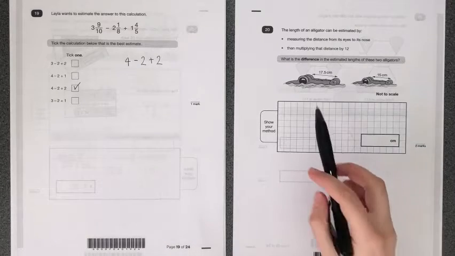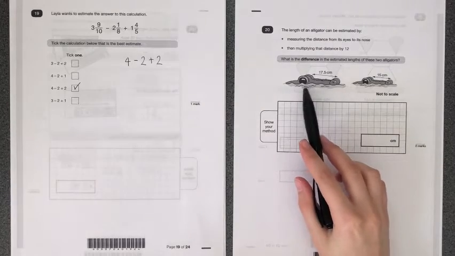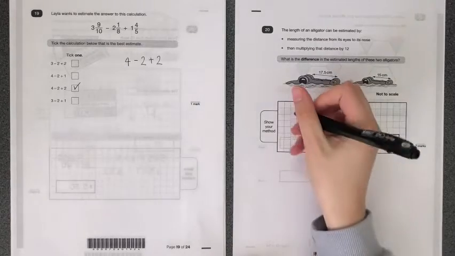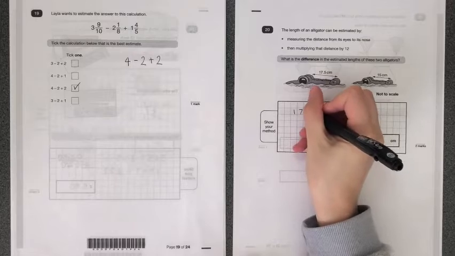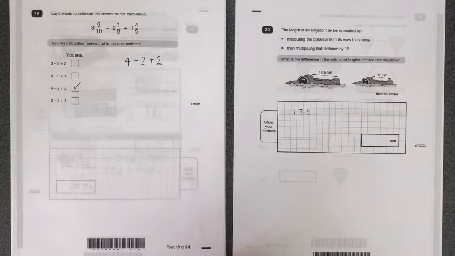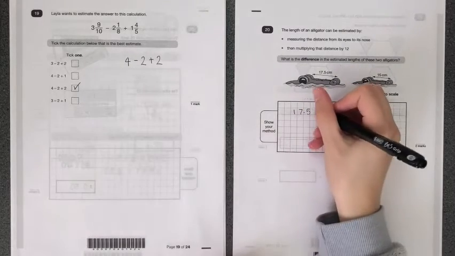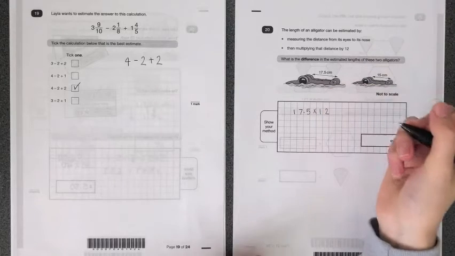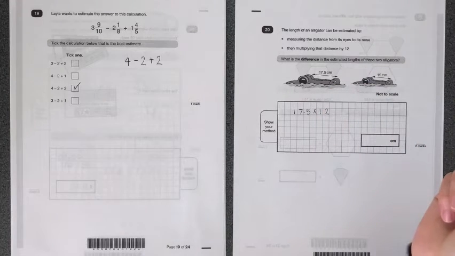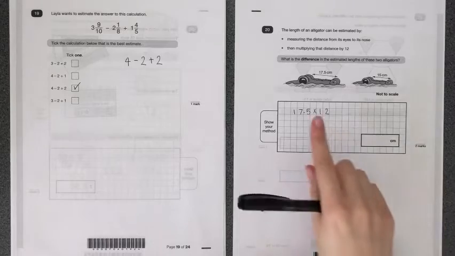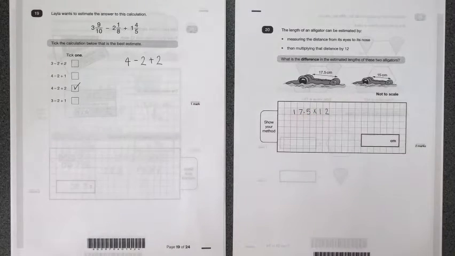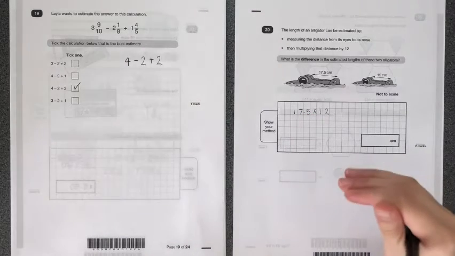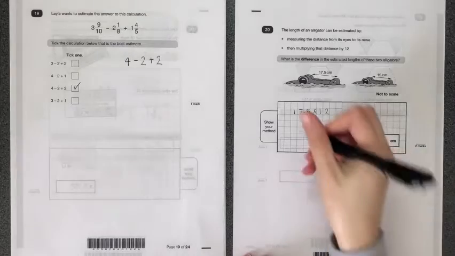So that is the distance from its eyes to its nose, 17.5. And we are told that if we times that by 12, we get our estimate for the length. We're going to take out the decimal point when we're doing our multiplication, then add it on at the end.